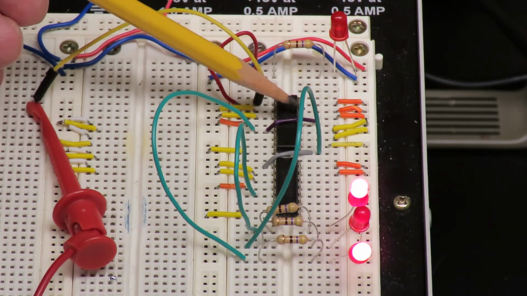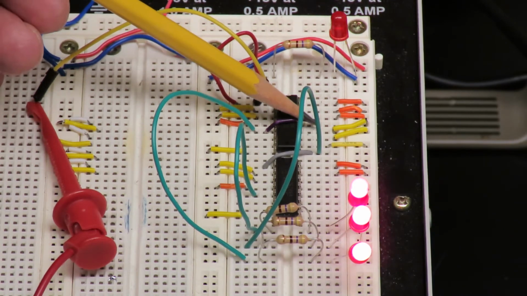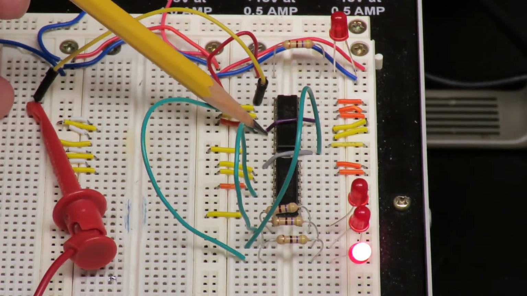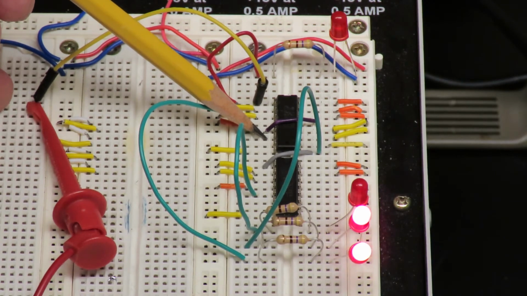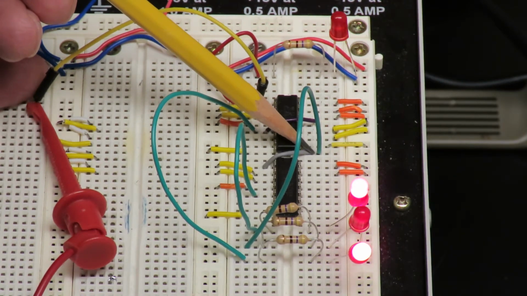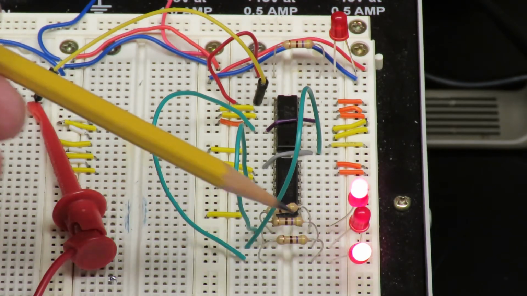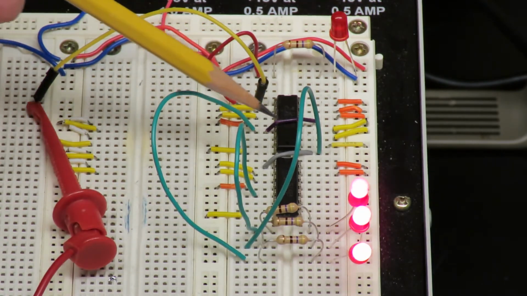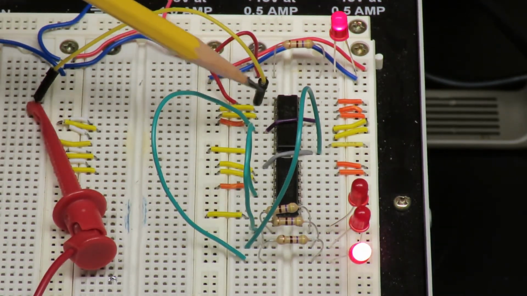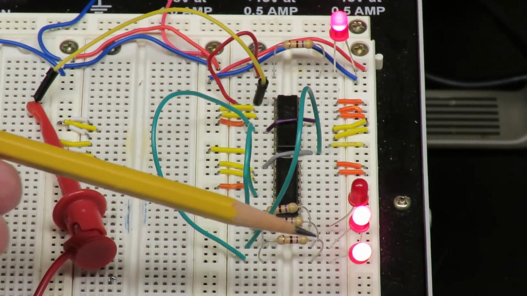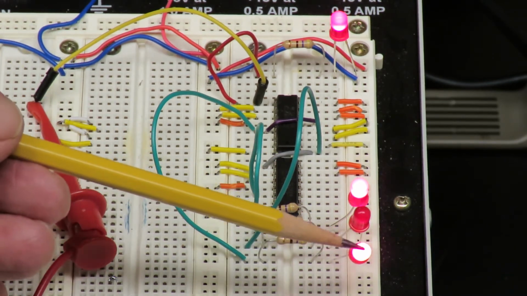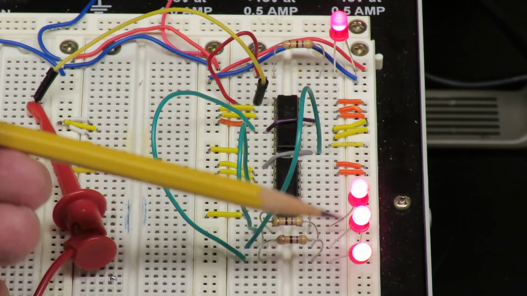Then I've taken the output of the first flip-flop and put it into the clock of the second flip-flop, and then I've taken the output of the second flip-flop and put it into the clock of the third flip-flop. And then I've taken the 3 Q outputs of the 3 flip-flops, and I've attached them with current limiting resistors to these 3 LEDs down here.